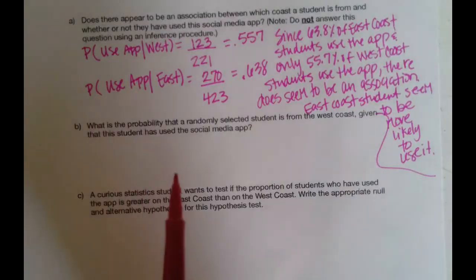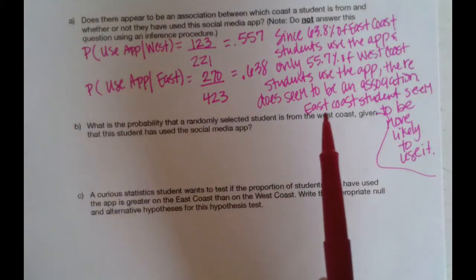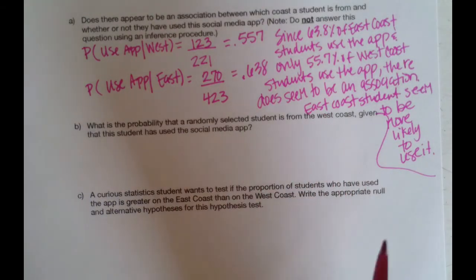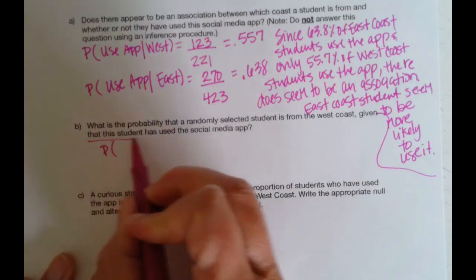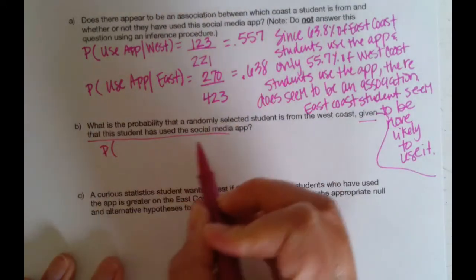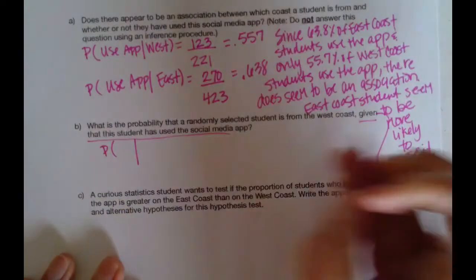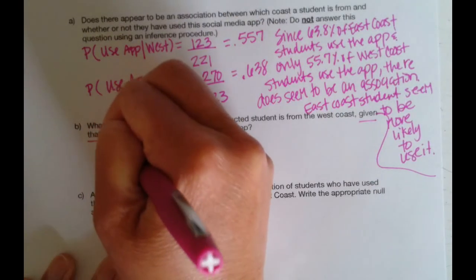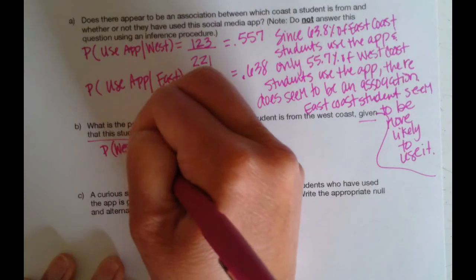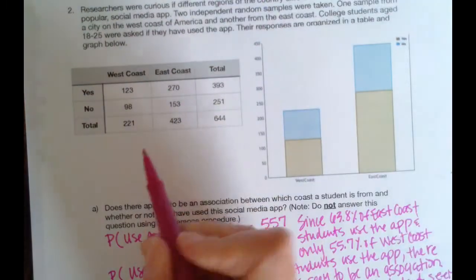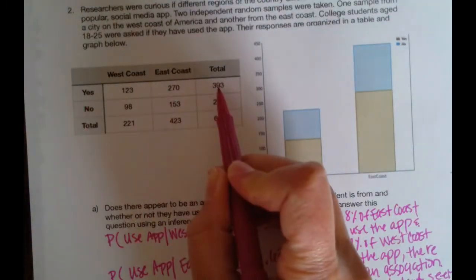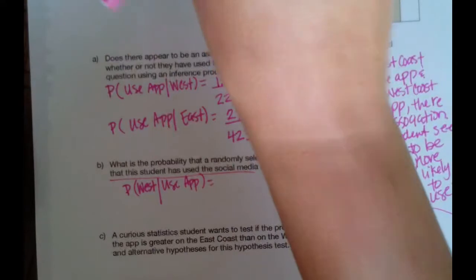The next question is, what's the probability that a randomly selected student is from the West Coast given the student has used the social media app? So the conditional is, it says, given that they use the social media app. So probability they're from the West given they use the app. So we're only looking at people that use the app. How many use the app? 393.